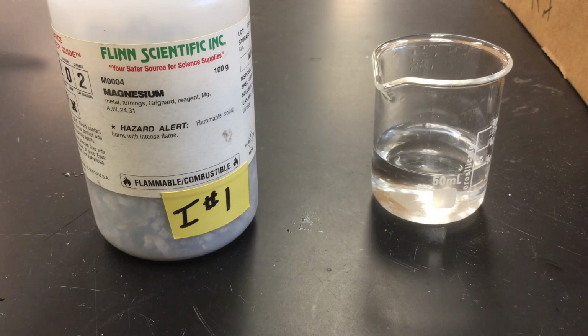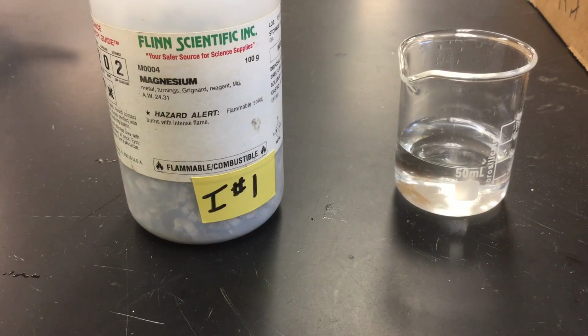Hi all. In this video, we're going to look at chemical equations and how to balance them. Chemical substances, elements, or compounds react in many different ways. During a chemical reaction, the atoms are rearranged to make new compounds. We represent these reactions on paper with a chemical equation.